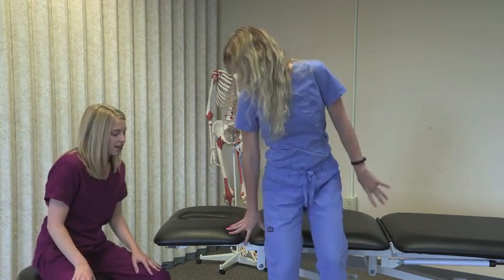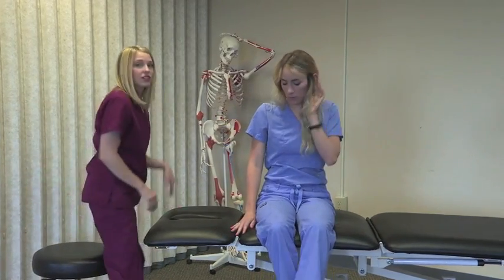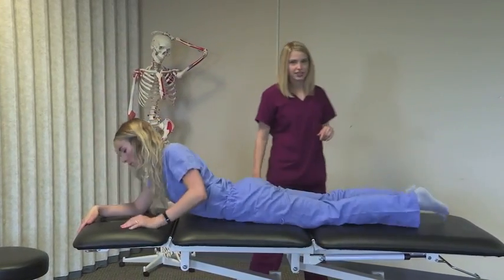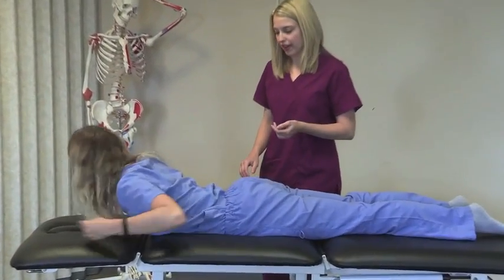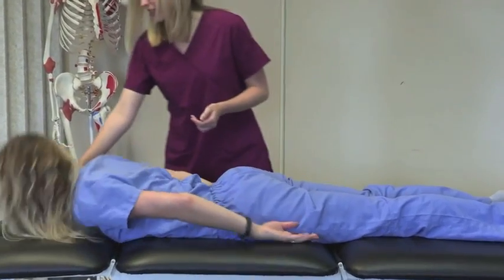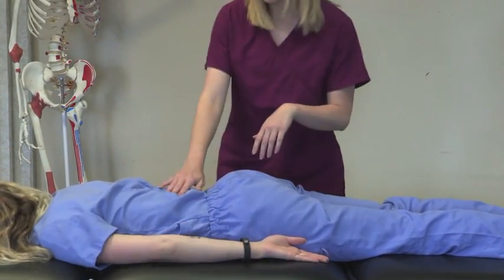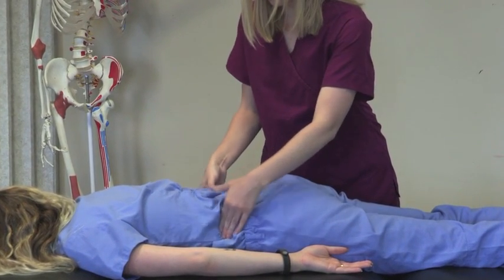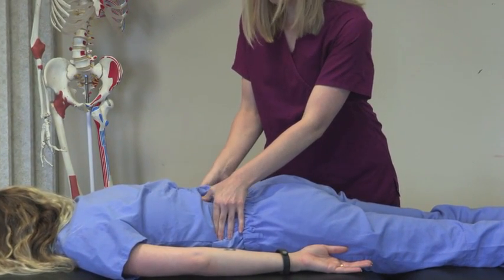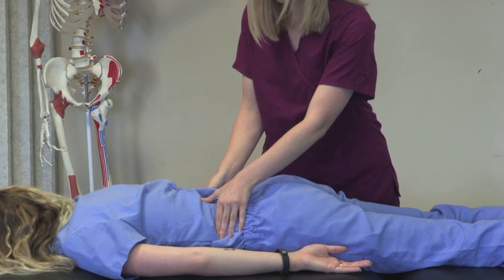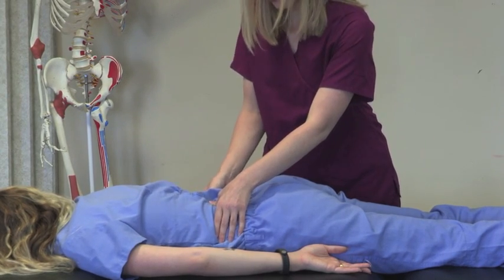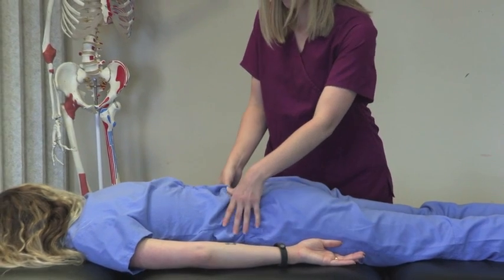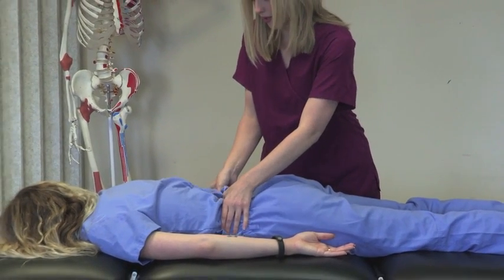Good. And then for our segmental diagnosis, we can have our patient lie down prone. You can assess them seated if you're comfortable doing that. To find the lumbar spine, you can either find the bottom of the ribs and trace those in to T11 and 12 and then come down to L1, or you can start from the PSIS and then work your way up. Whatever you're more comfortable with.